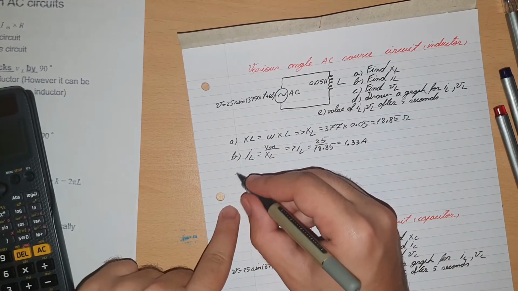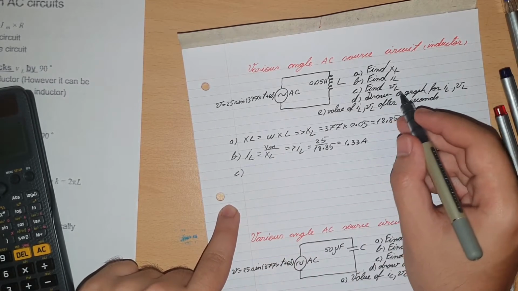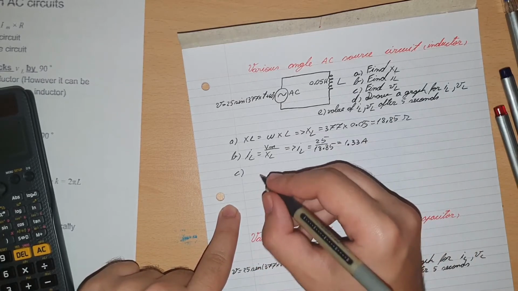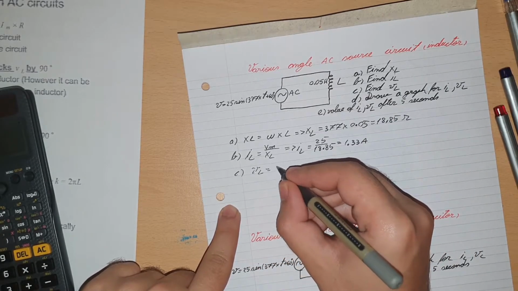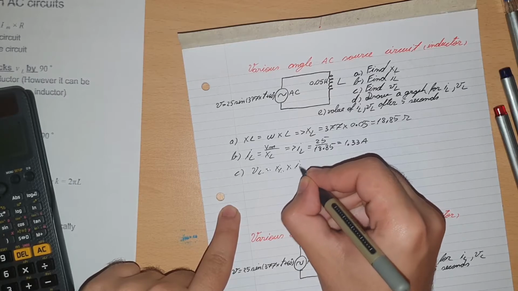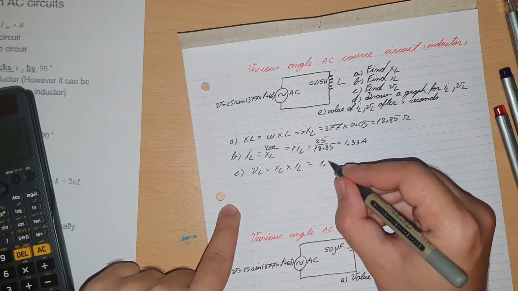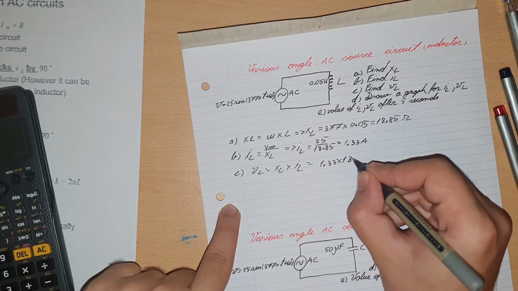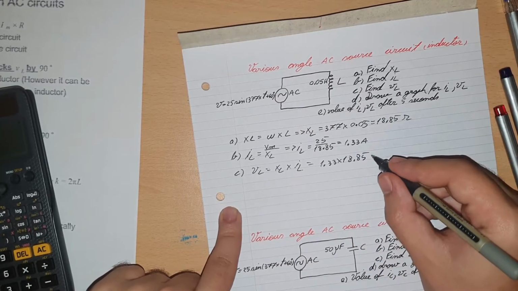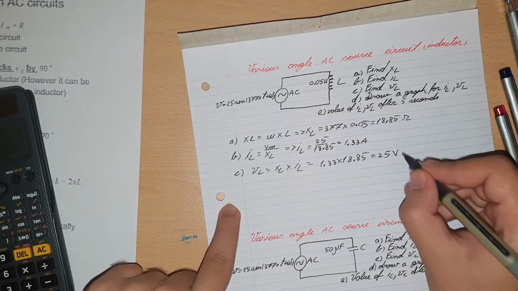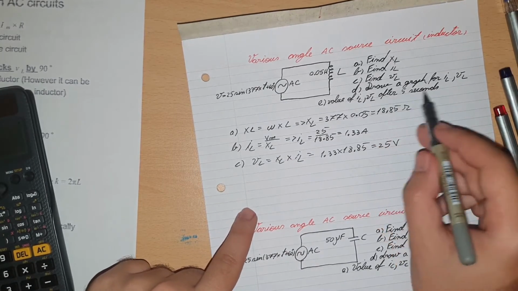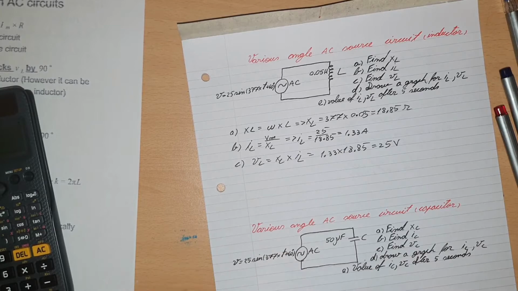Alright, now let's go to C, which is VL, and VL will simply be equal to XL multiplied by IL. As you already know, this will simply be 1.33 multiplied by 18.85, and it will give us the answer of 25 volts. Alright, D is drawing the graph, so let me show you the graph for it.